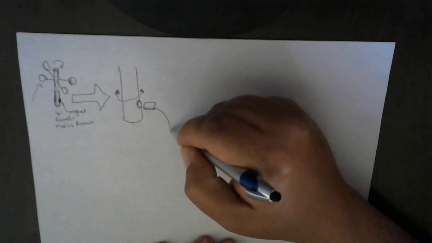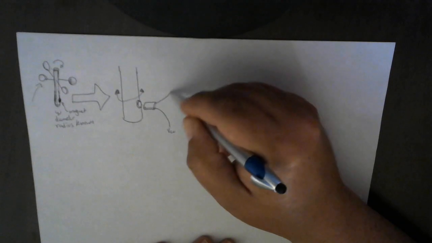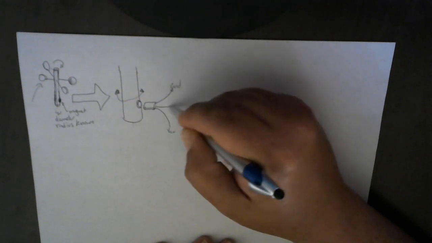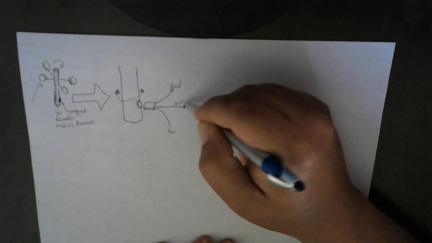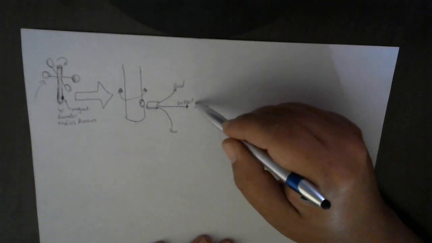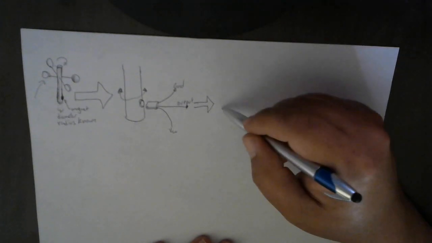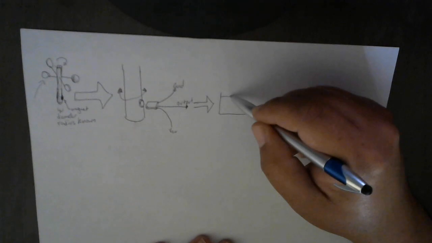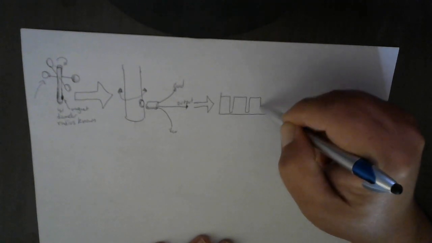One side of it goes to VCC, another side of it goes to ground, and the third side is the output signal. This is going to give us a waveform that looks like this, basically a square wave.